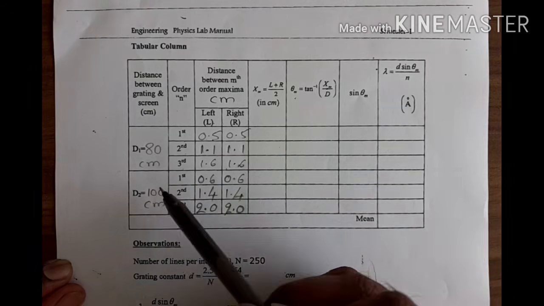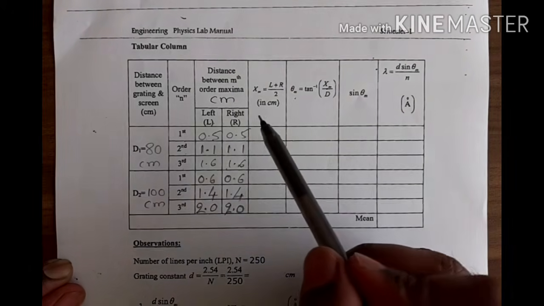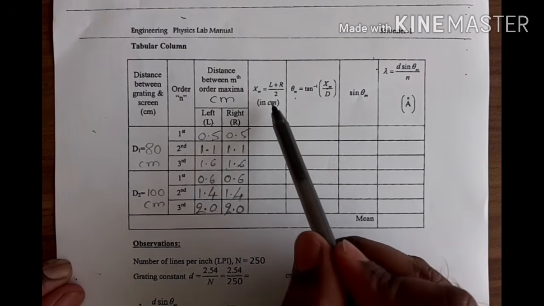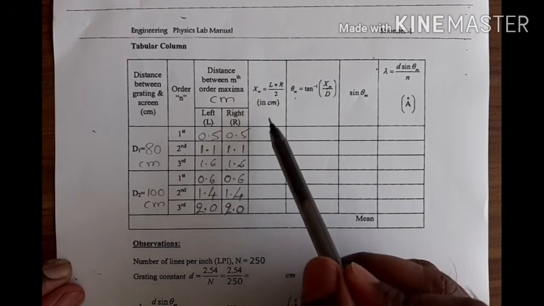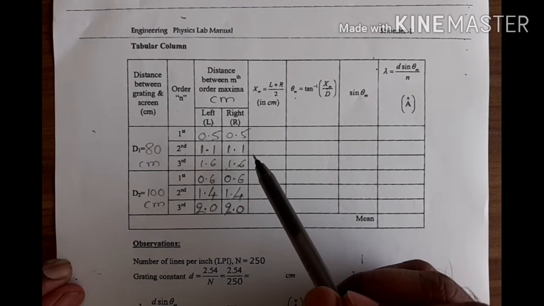Similarly, the second set of readings I have taken at the distance D2 equal to 100 centimeters, and we have these three orders. The next column is xm, equal to the mean of these two, that is L plus R divided by 2, and we need to calculate all the means of these orders.